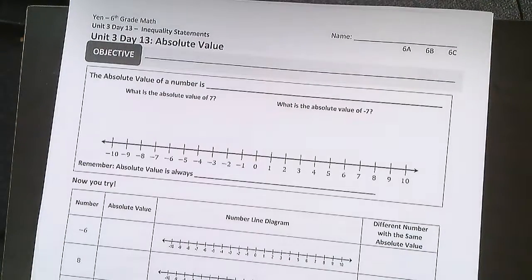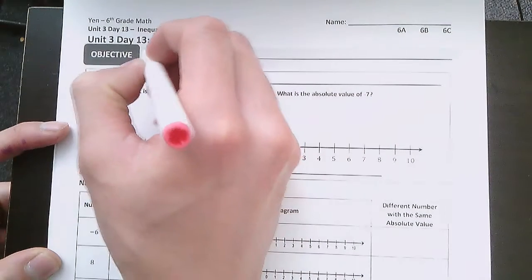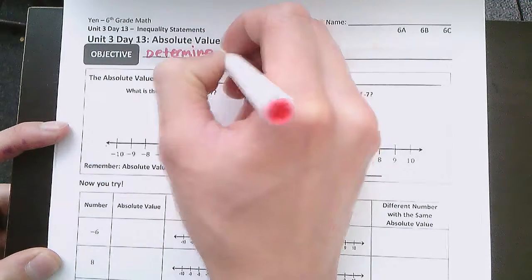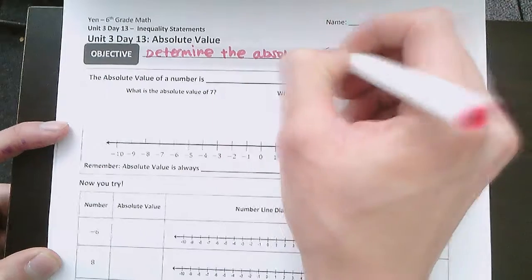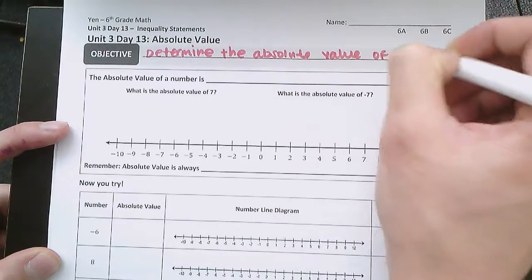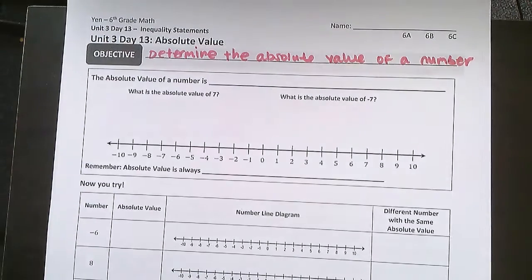Our objective for what we are trying to learn is we want to be able to determine the absolute value of a number. So determine the absolute value of a number.